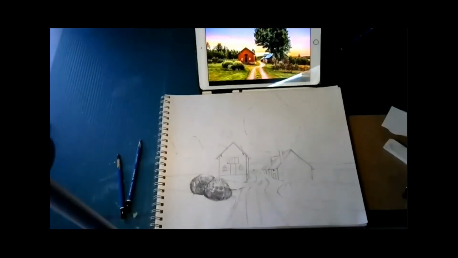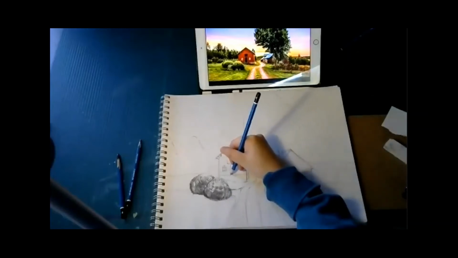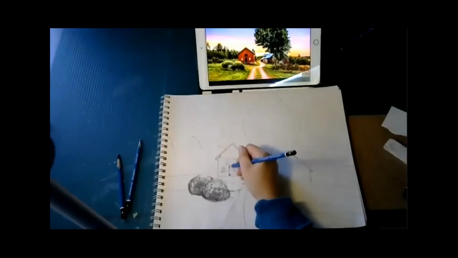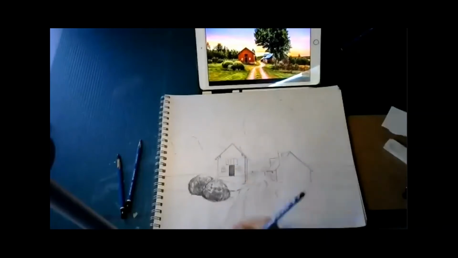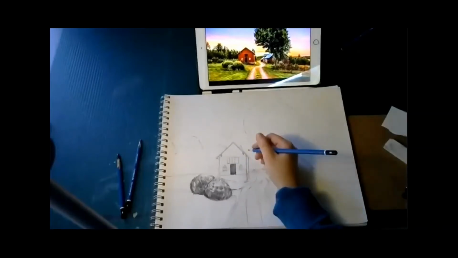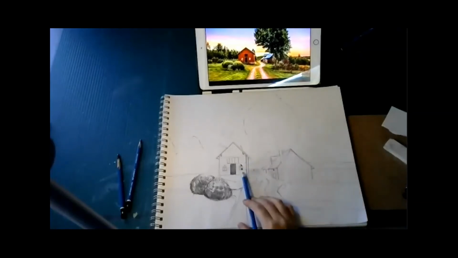Okay, I think we will move on to this house. So with this house, the darkest area is probably the windows and the doors, or the one single door. The door is more or less one value. The window here, slight variation in value, just a little bottom corner.